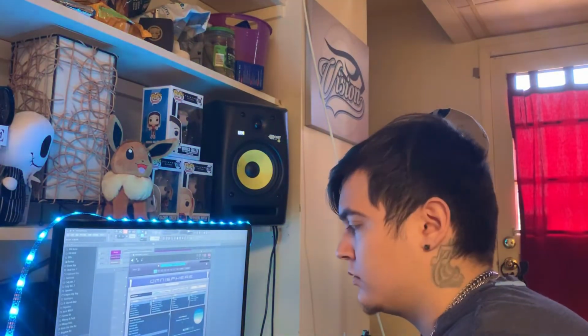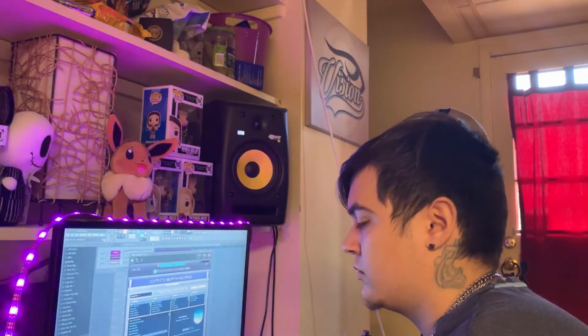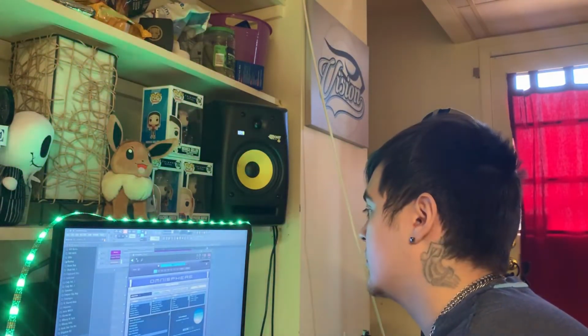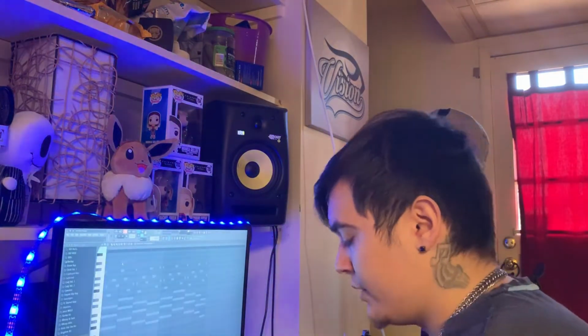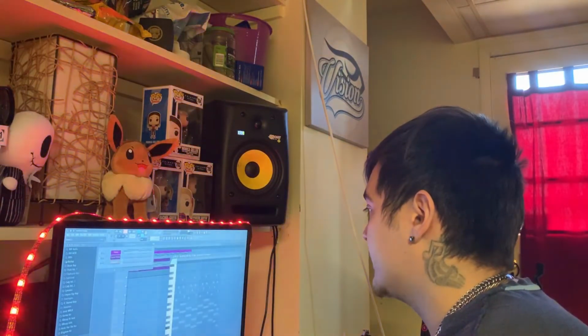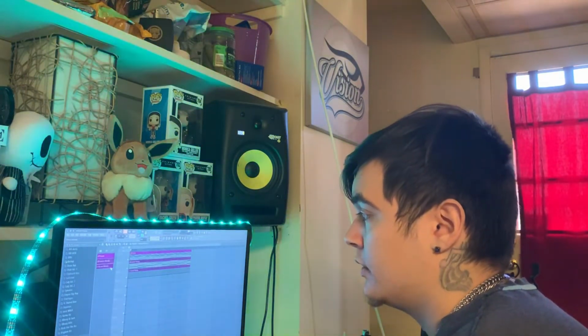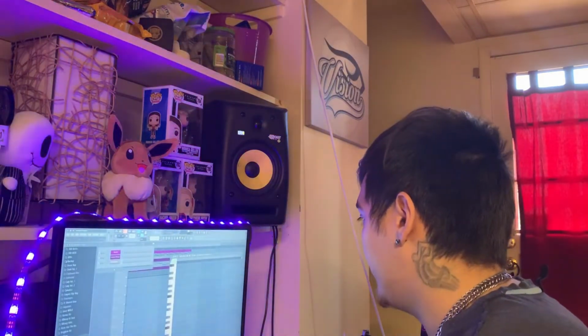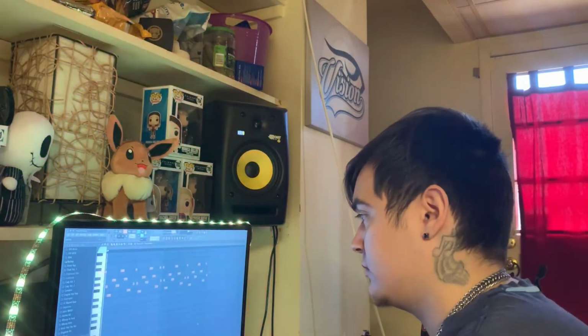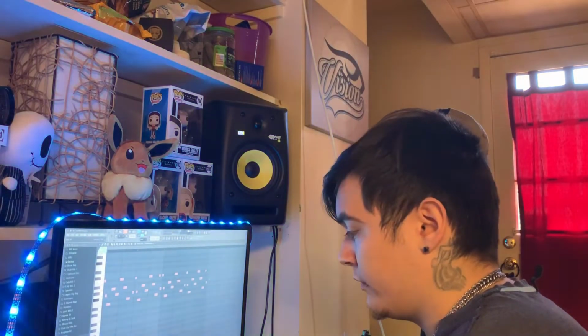Nothing like that. Let's see, I'm going to go ahead and paste these in so that we can see how they work with the actual melody itself. Lower the velocity a lot.